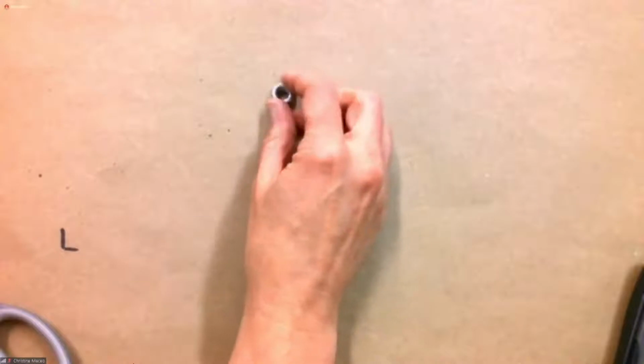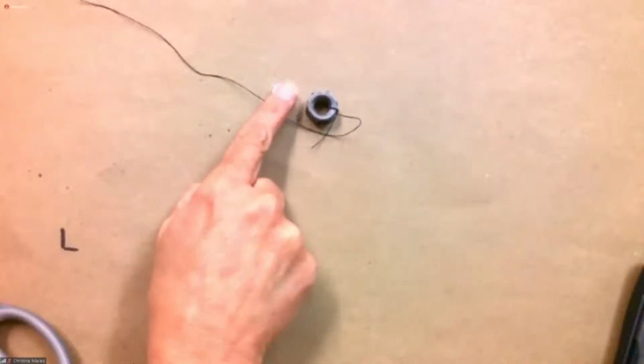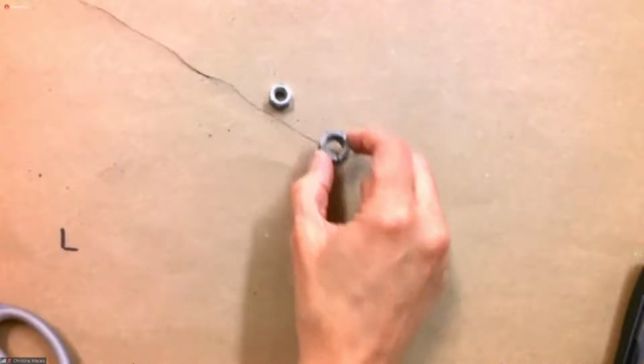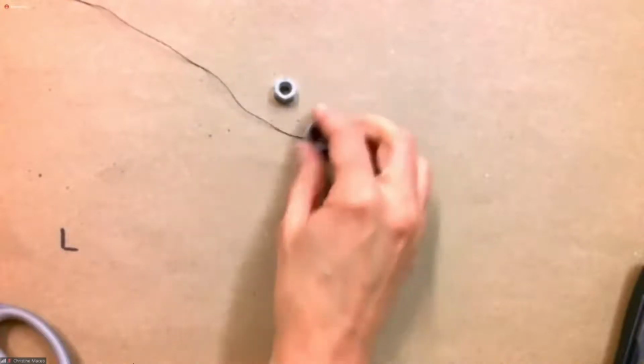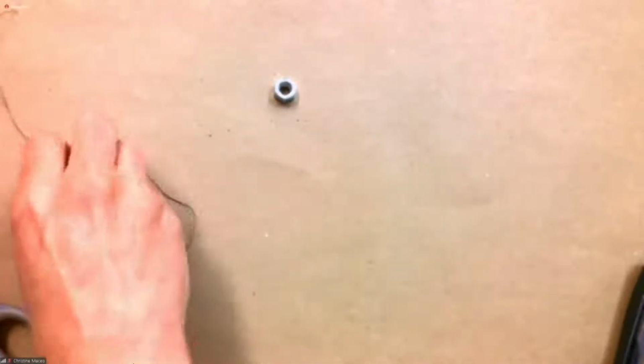So this is the smaller one as compared to this larger one. You can see that this one is much smaller. And we're going to redo or remake a pendulum. So don't dismantle the one you made. We're going to make it on another pencil, but we're going to follow the same procedure.